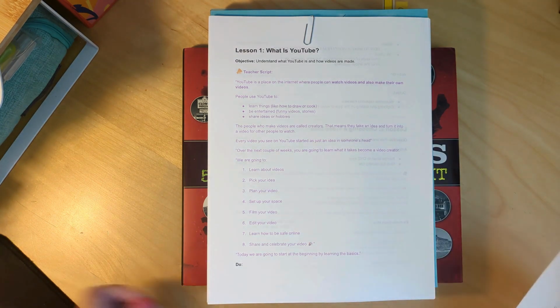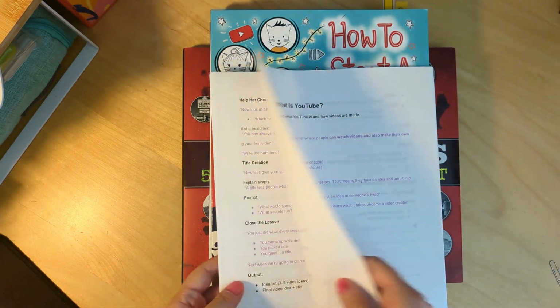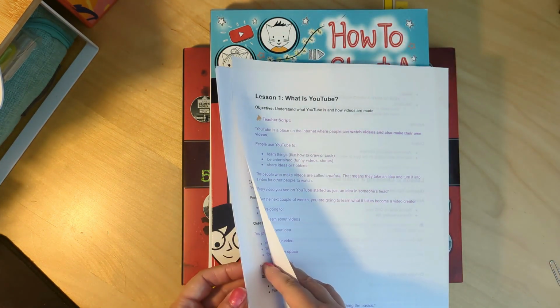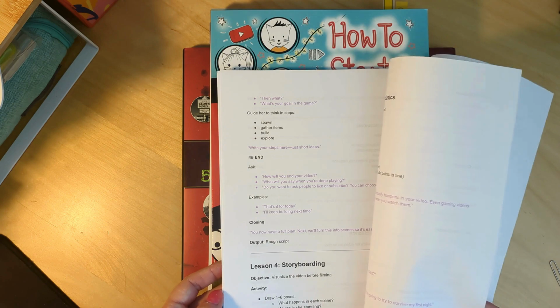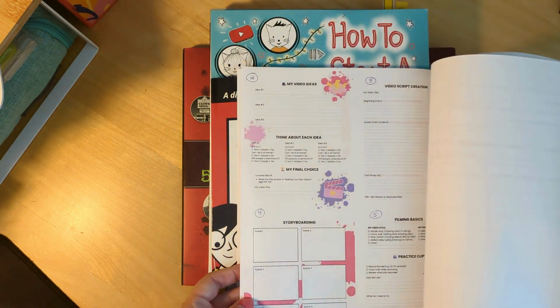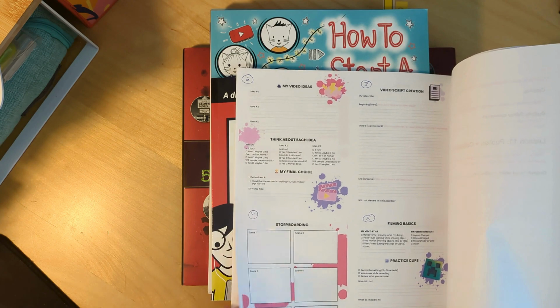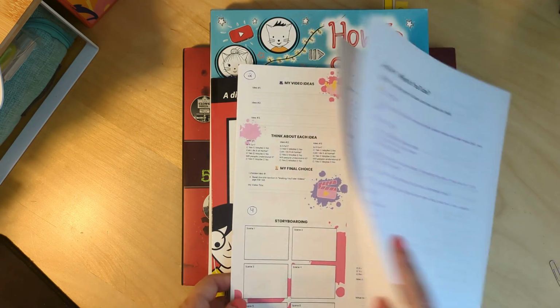Then I also created teacher scripts for each lesson. And so I'm not going to go through every one, but these are just teacher scripts for each lesson. And then I just created like a little visual for me so I can be looking at what she's looking at and walk her through it.